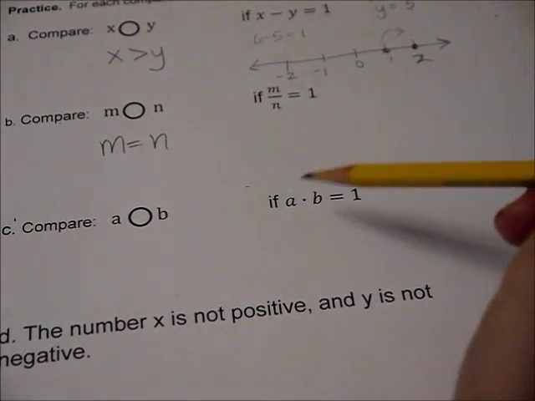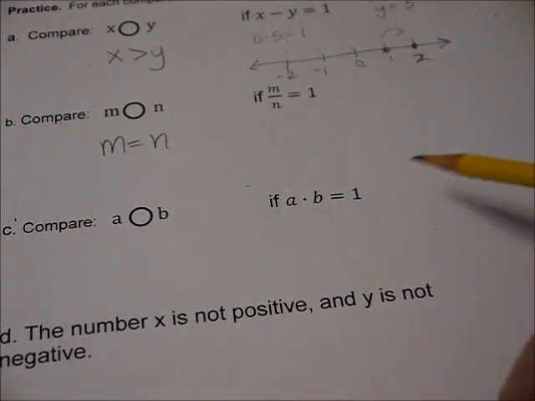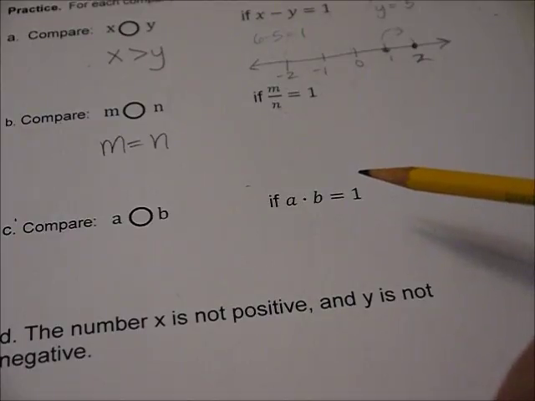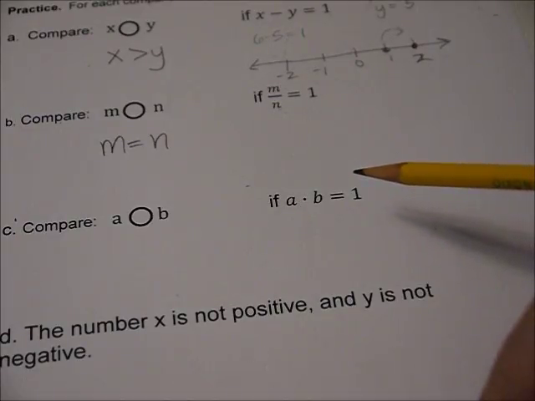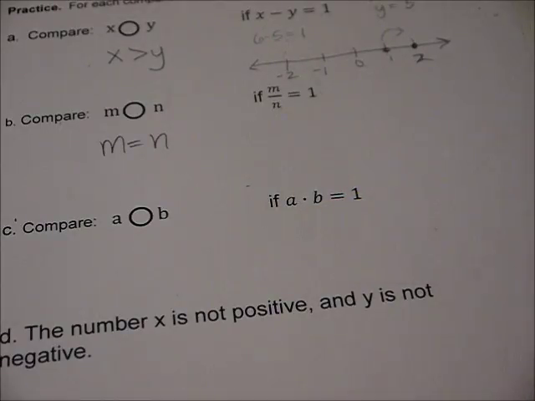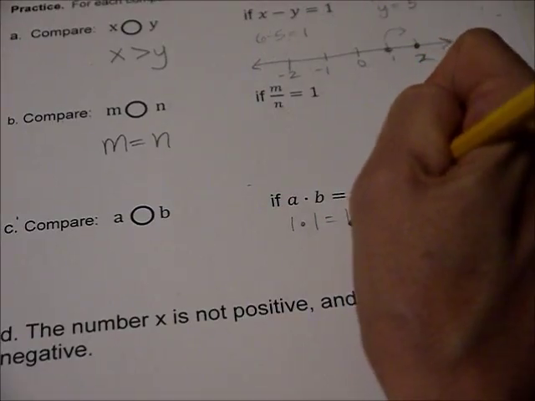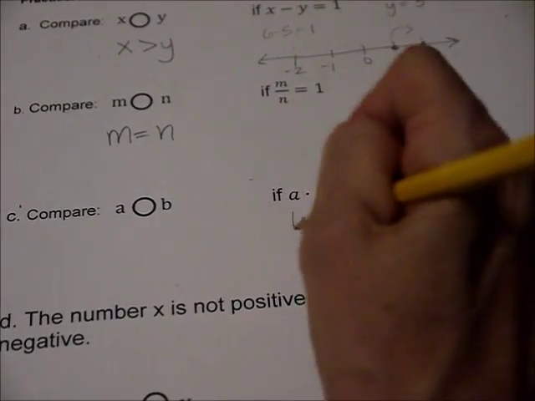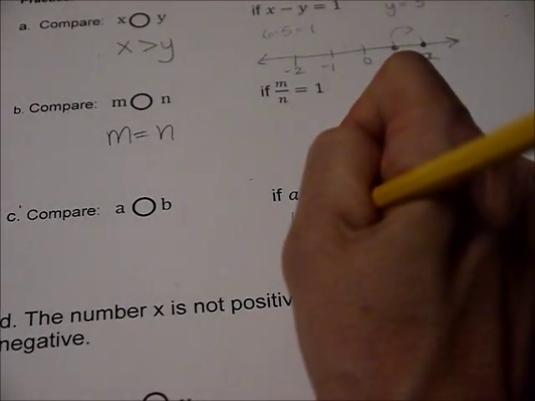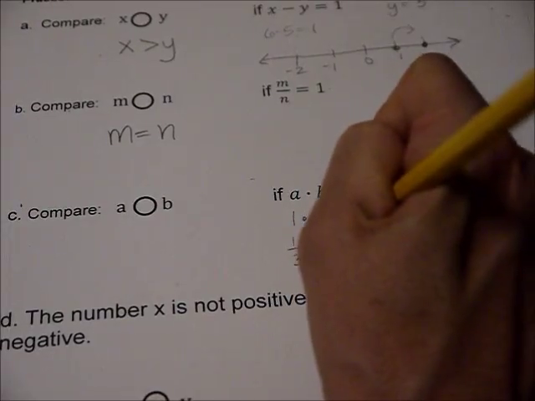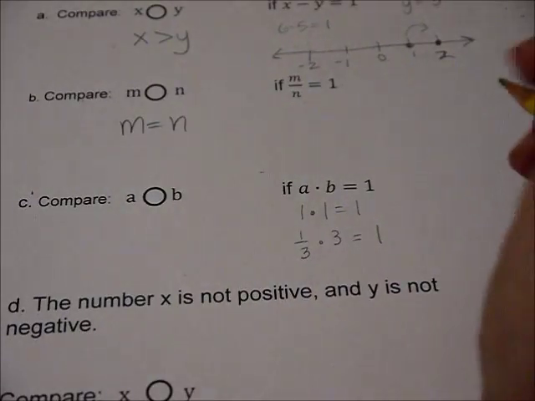Okay, how about this one? A times b equals 1. Now what we have learned in the past is that basically we can get 1 by multiplying by a reciprocal. Or let's look at some options. How about, what if a and b equal 1? That would work. What if a equals 1/3 and b equals 3? That would equal 1.